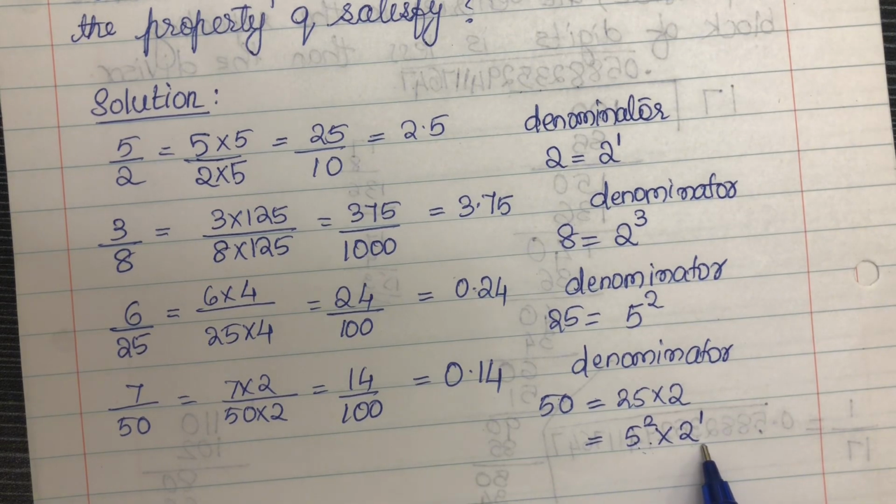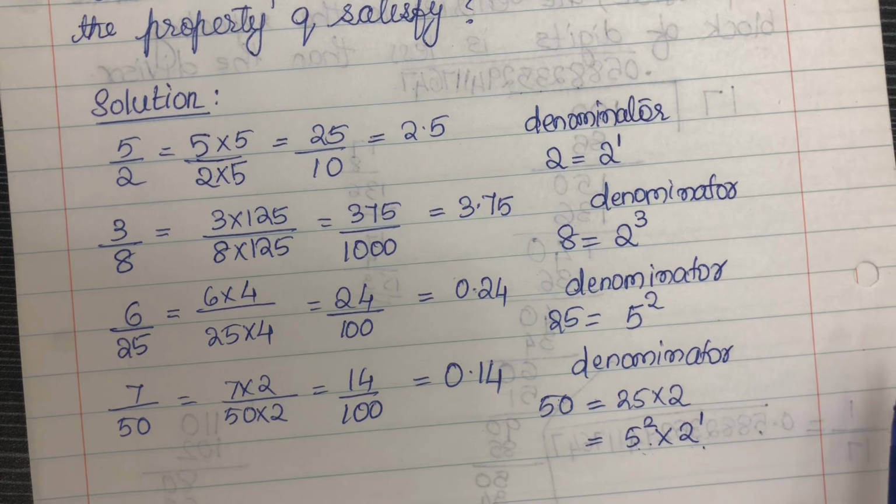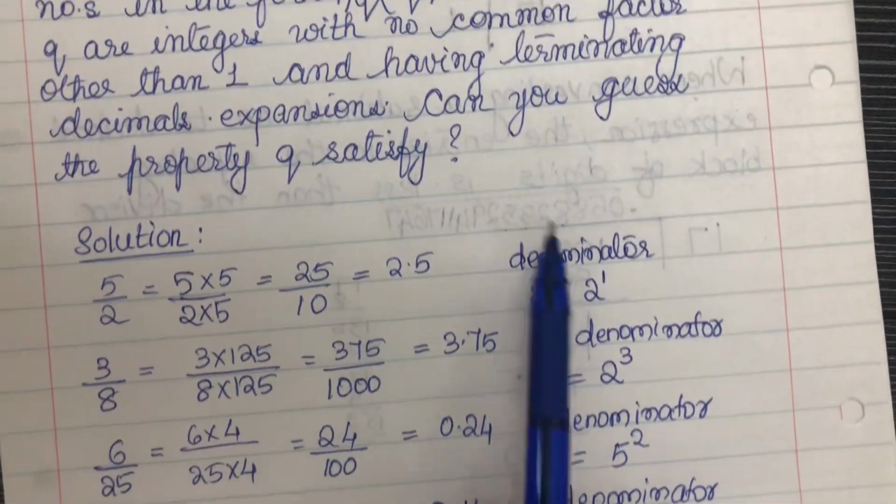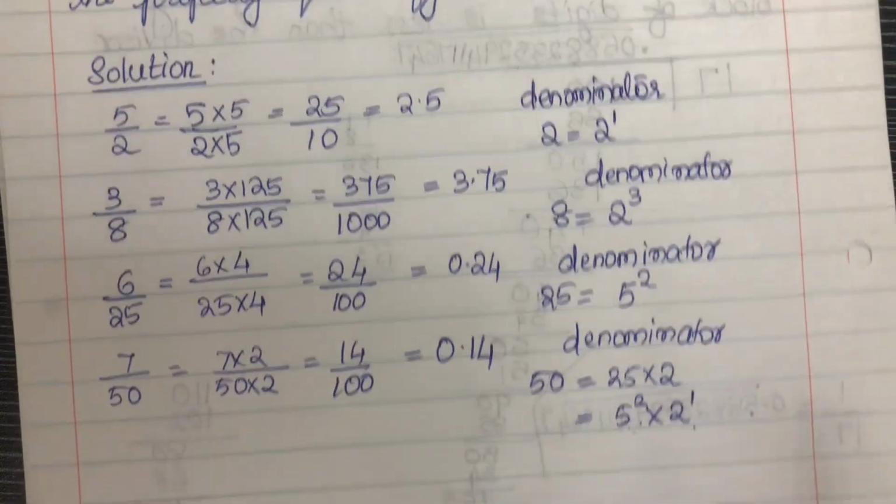So here is the conclusion. Can you guess a property of q? So here the question is, can you guess a property of q?